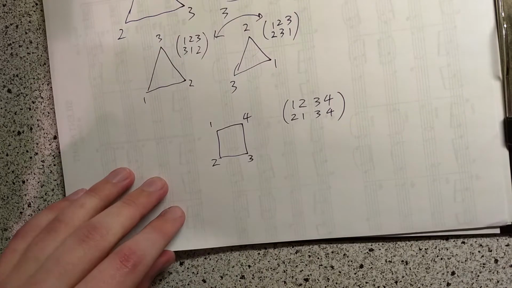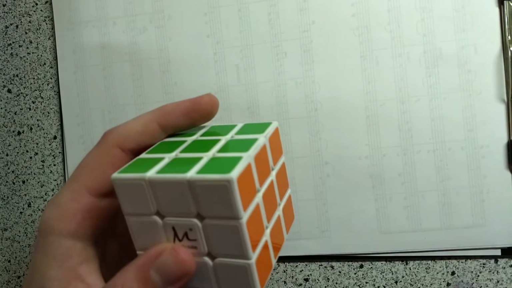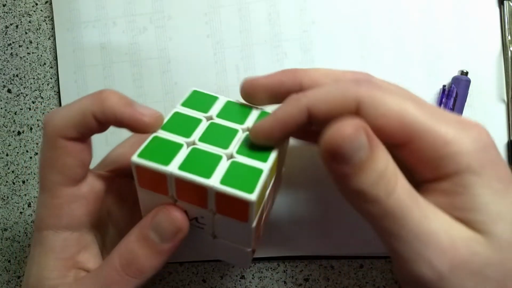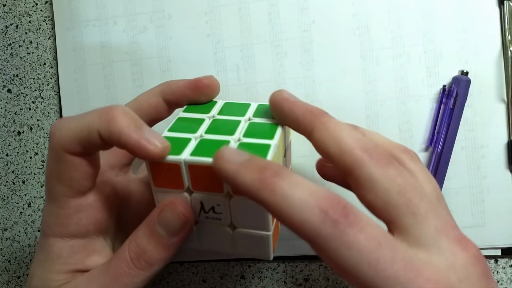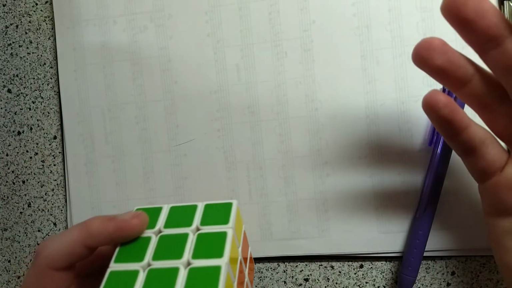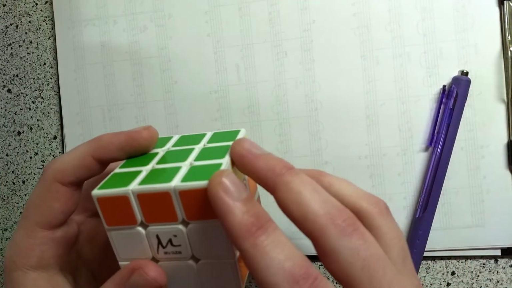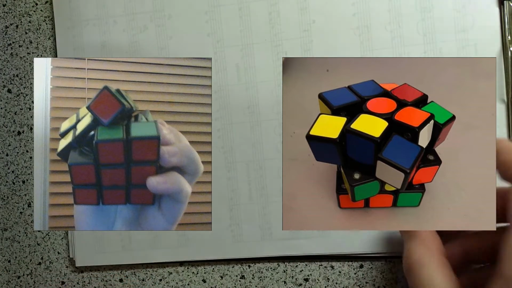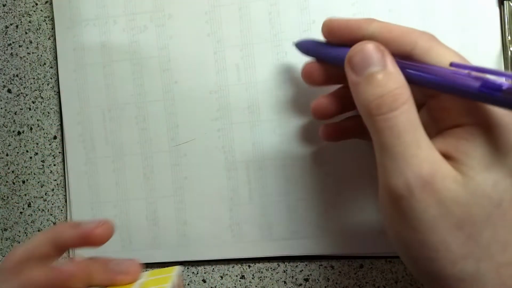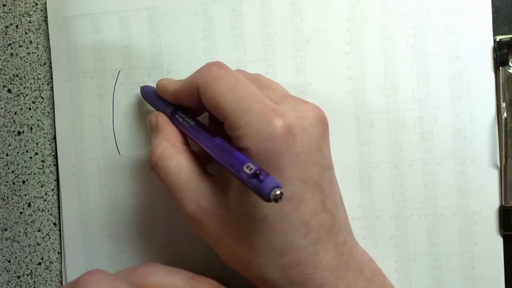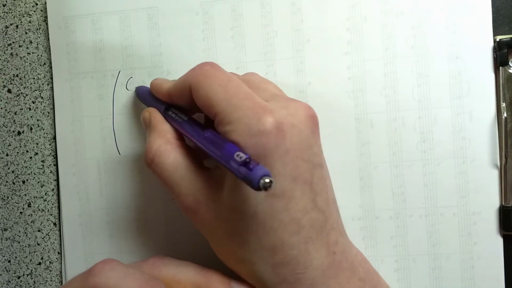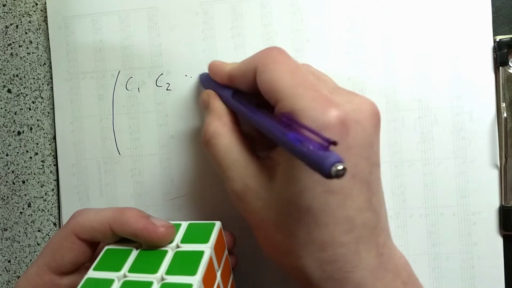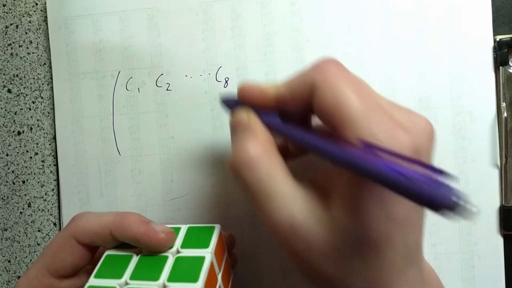So how does this apply to the Rubik's Cube? Well, with the Rubik's Cube, when we make turns, we're permuting the edges and we're permuting the corners. You can't have a corner swapping with an edge, though, unless your cube malfunctions in some way. So what we can do, we'll call our elements C1 for corner 1, C2 for corner 2, and so on, up to corner 8.